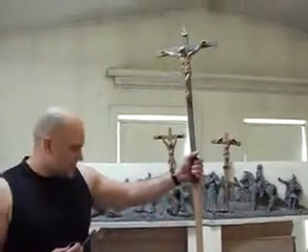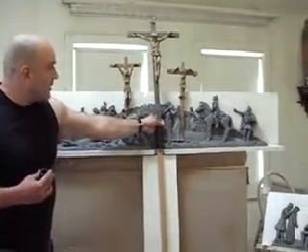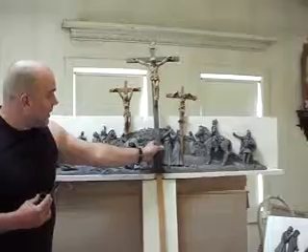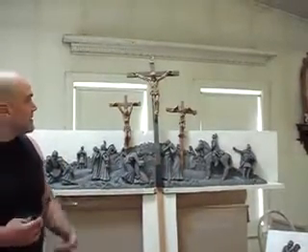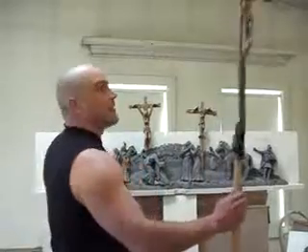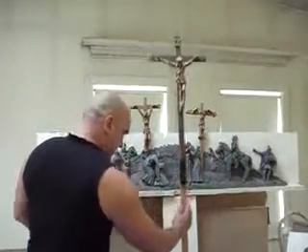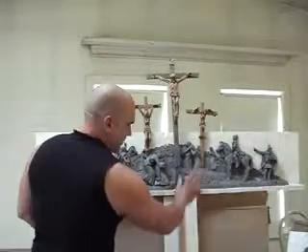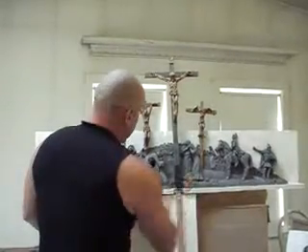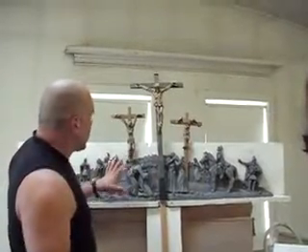the actual processional cross fit within a relief sculpture of the scene at Mount Calvary, the crucifixion scene. So at the beginning of Mass, the processional cross is carried in and put within this slot. This will all be made by a woodworker, just really focusing on the sculptural. And so it completes the scene.